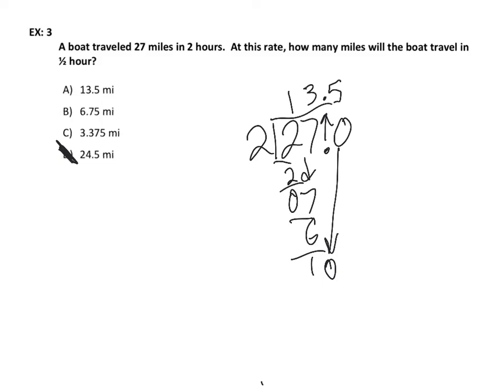Because in our question it says, how far can the boat travel in half an hour? Okay, 13.5 would be 1 hour. So I'm going to put equals 1 hour. So let's eliminate choice A, because that is the tricky answer choice. Now we have to half 13.5 again. So that's just dividing by 2. So I'm going to do that over here. We have 13.5 inside the box, 2 on the outside.